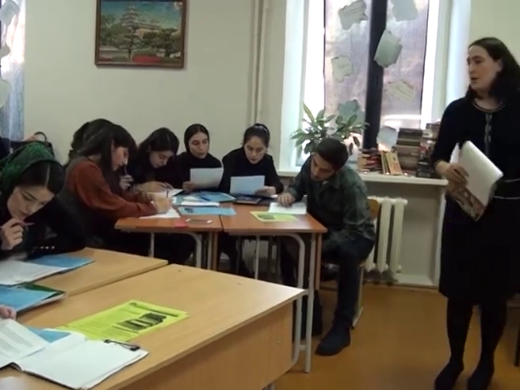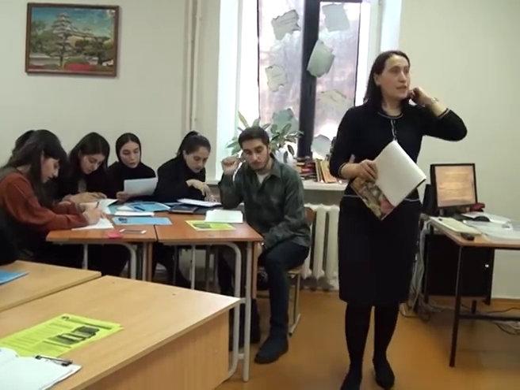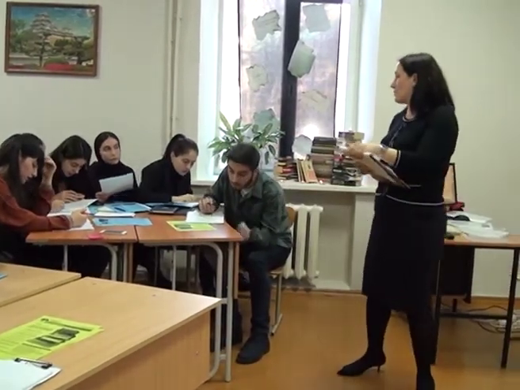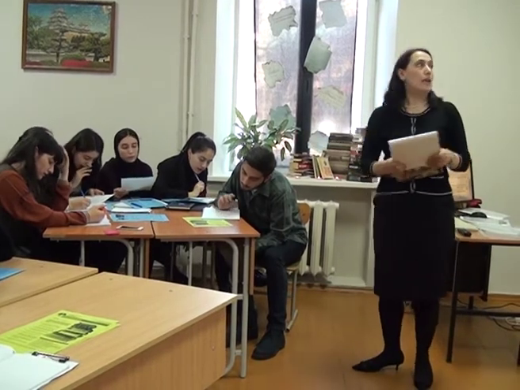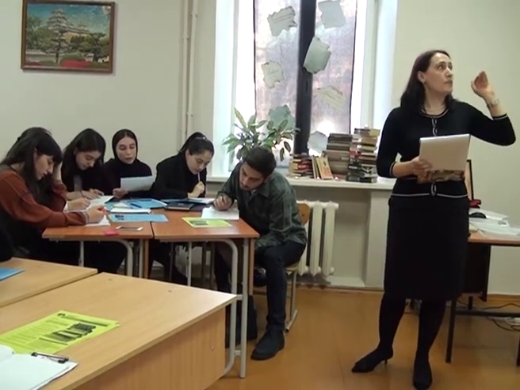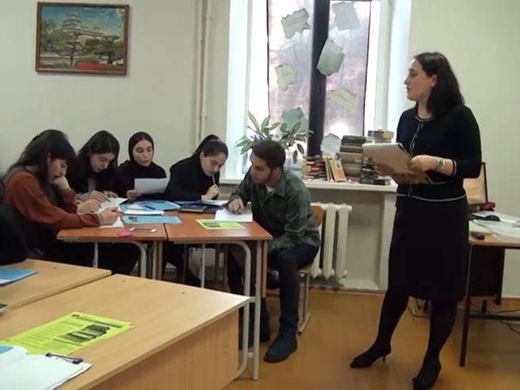Their sheet of paper contains the task. So look at the excerpts. What differences do you see between the first excerpt and the second excerpt? What are the differences? Look at them.